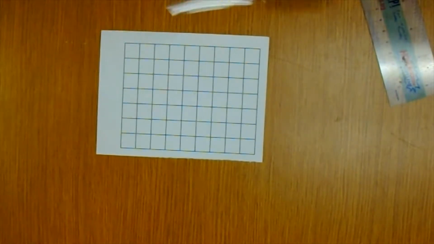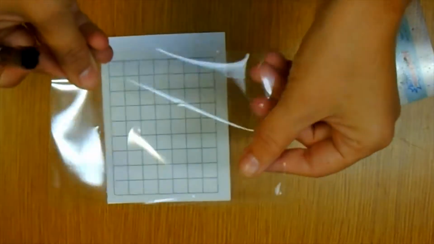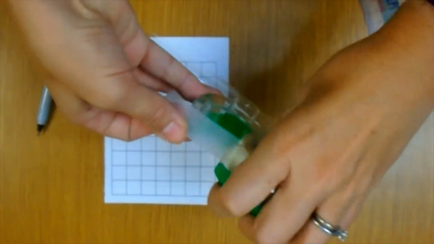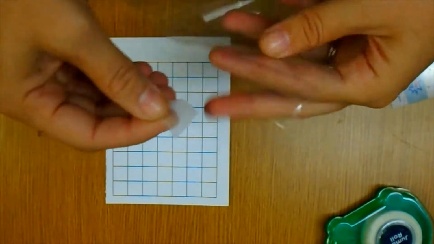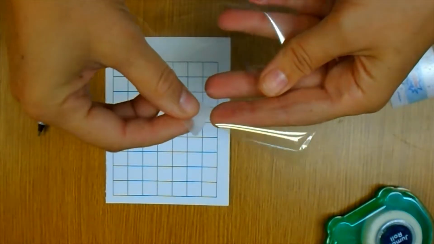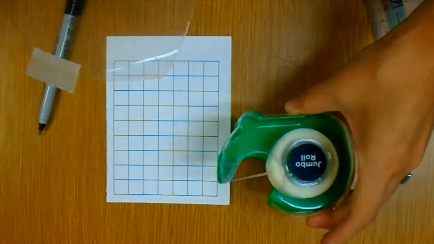So each student is going to pick up a paper grid, a Sharpie marker, a clear piece of plastic, and then you're going to want to tear off a piece of tape and stick that to the edge of the plastic, and then you're going to take those items back to your computer station. Please leave the tape at the cart so that we know where the tape is at.